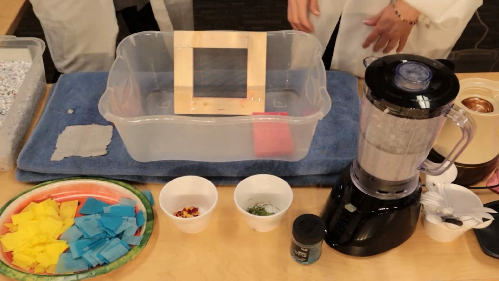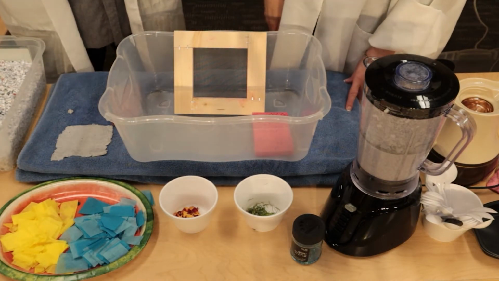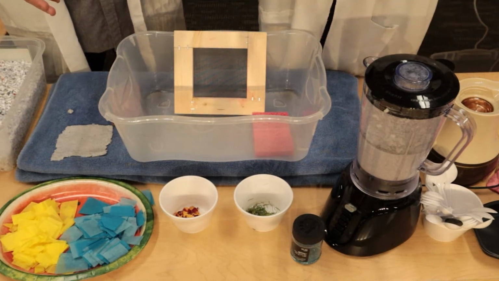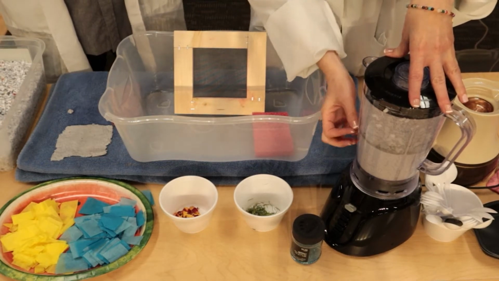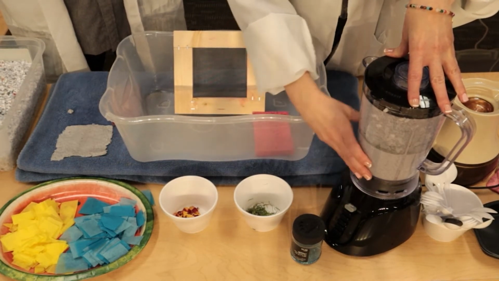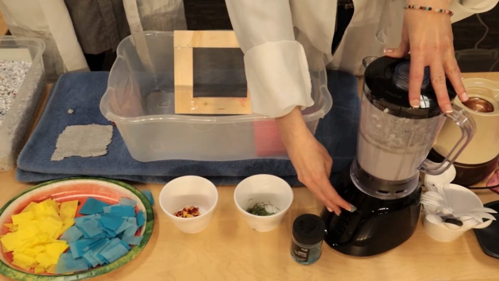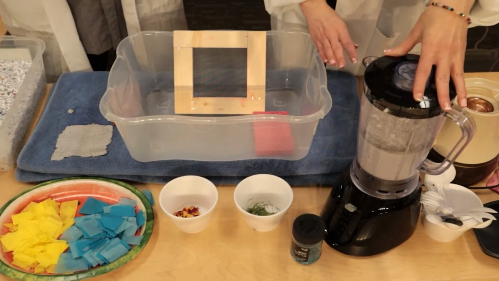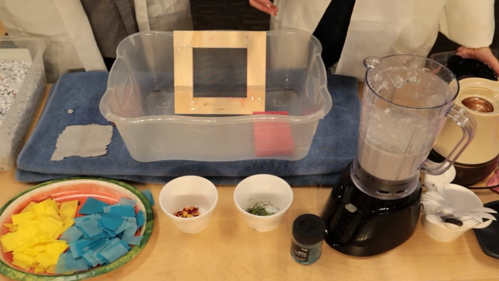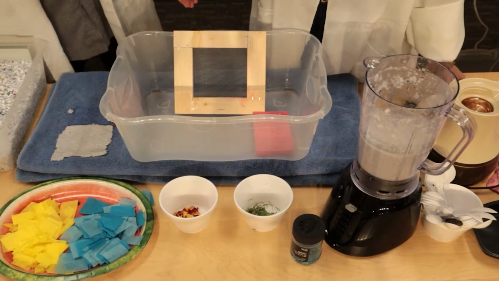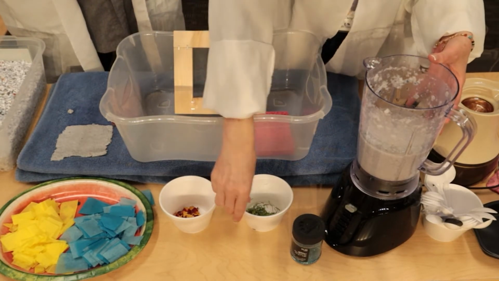All right, so let's walk through these steps again. So what's the very first thing that we're going to do in making this paper again? All right, we're gonna start out with our basic paper pulp. Remember when we made our runny oatmeal pulp? Right. So let's give this a quick little whirl in our blender, just to make sure that it's ready to go. Okay? And if you are adding different elements to your paper, some of them you can start out in the blender.